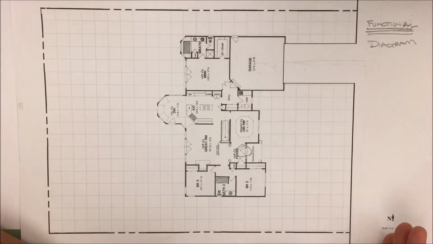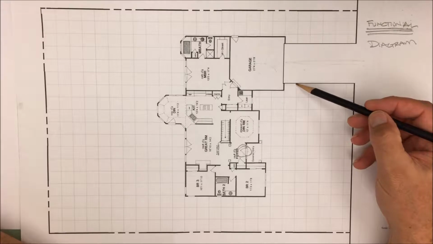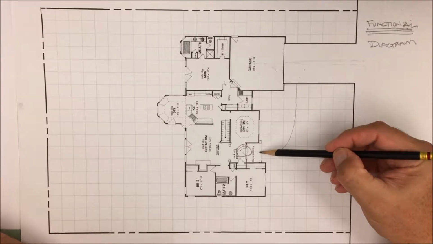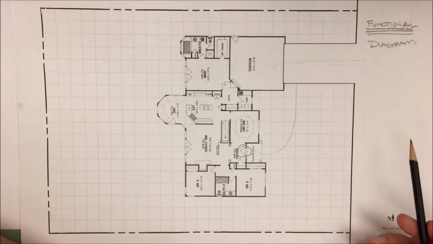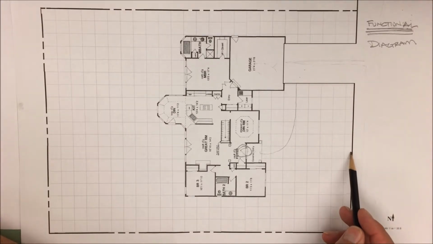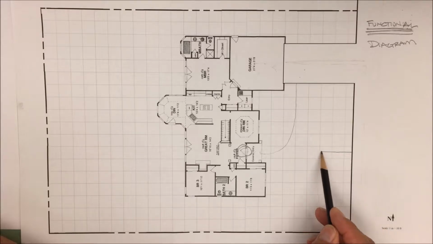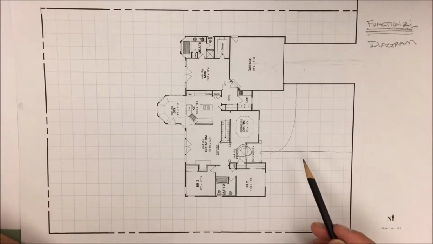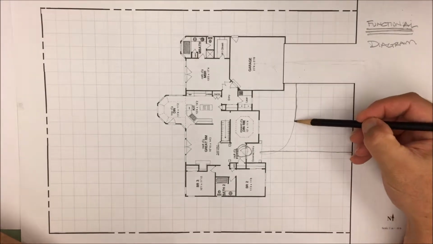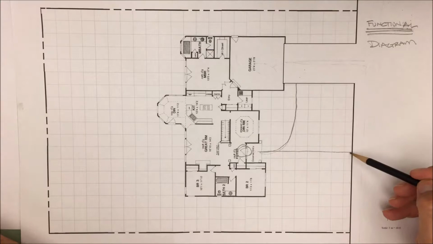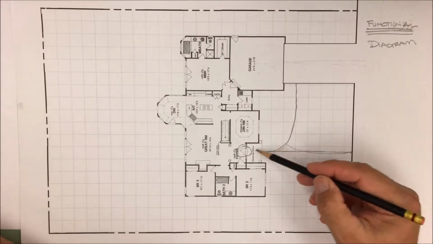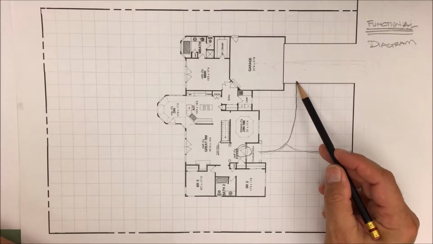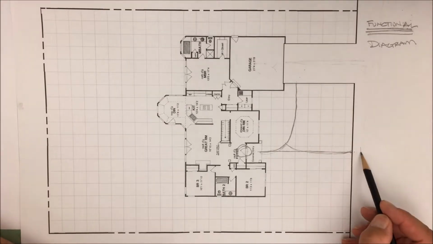Thinking about that, there are several options. We could have a walkway that goes from the driveway to the front door. That would be one option. Another option would be a walkway that goes from the road to the front door. And then the third option would be we could have both of these work together in some way, where they connect to each other, and we have both a walkway from the driveway and a walkway from the road itself.